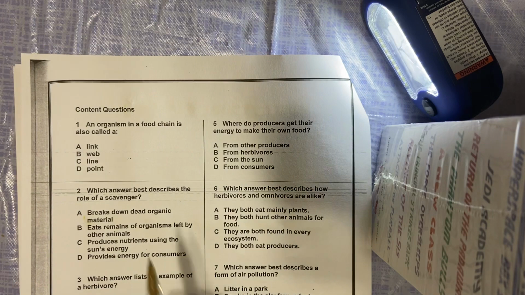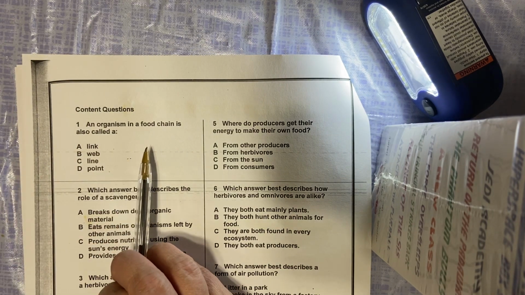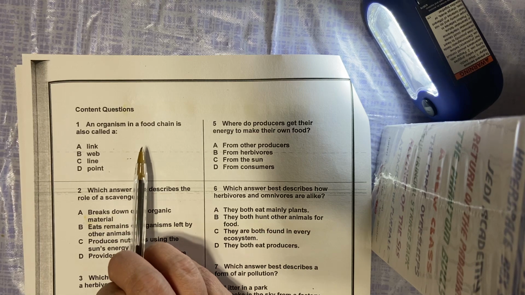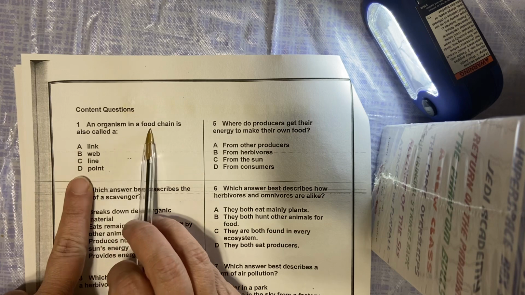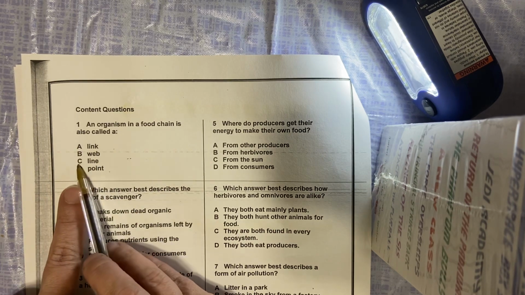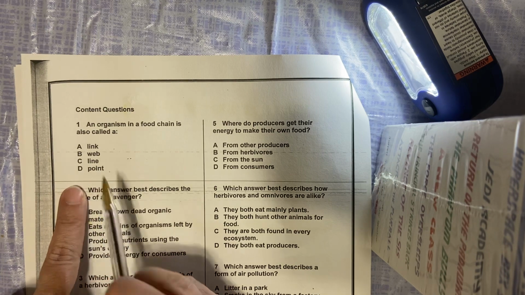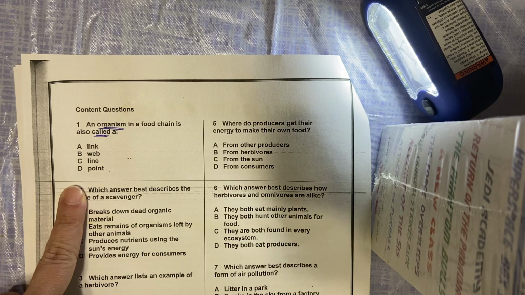All right, questions. Question 1. Remember, for questions, I'm not going to go back and tell you paragraph numbers. You're going to have to pause and go back and look if you don't recall the answer. Number 1, an organism in a food chain is also called a: A, link, B, web, C, line, D, point. So the organism can also be called a something.